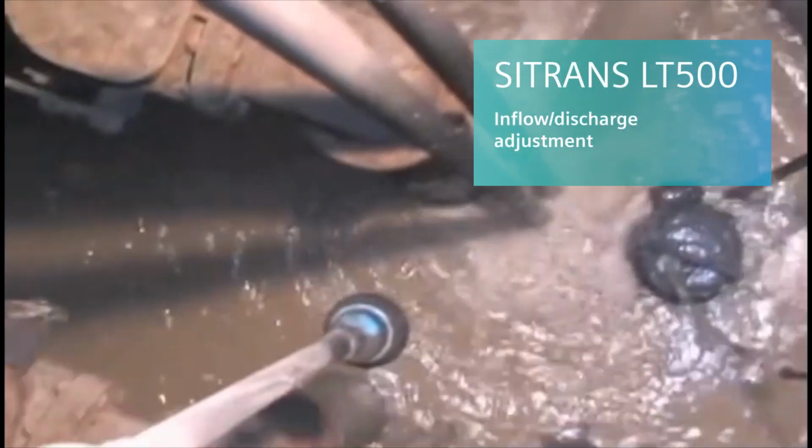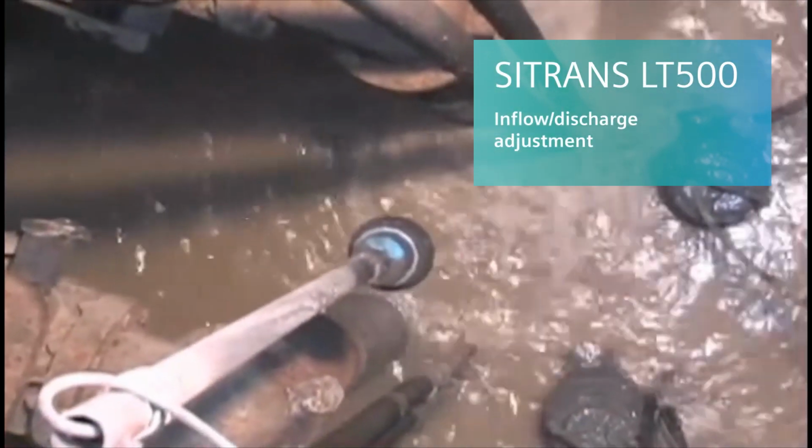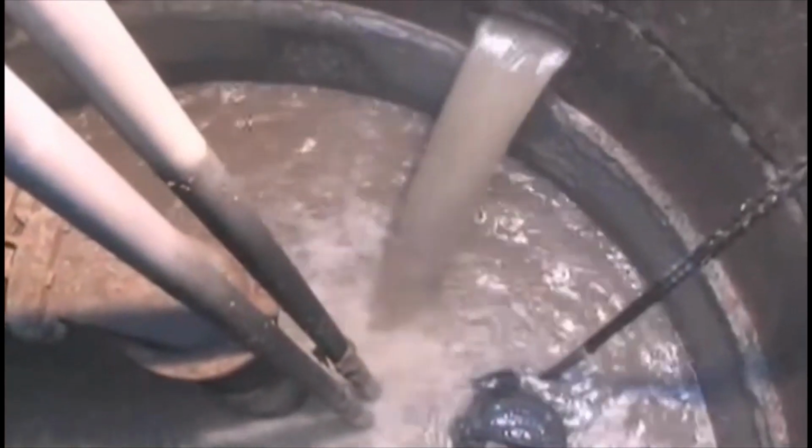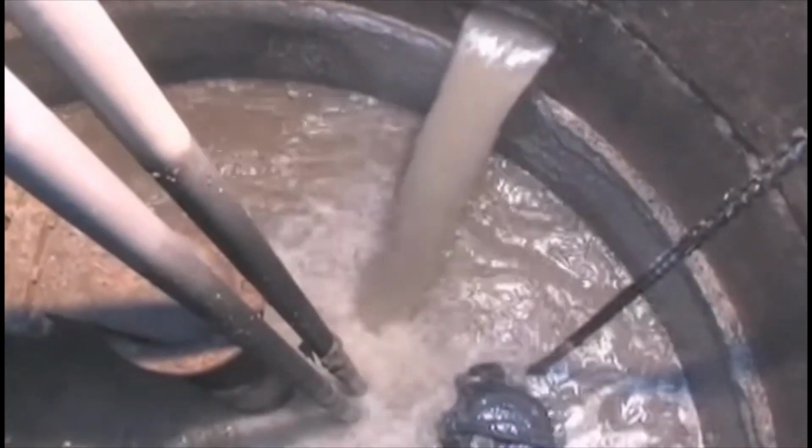The inflow or discharge adjustment helps to account for material that is being removed from the vessel while the pumps are running. It helps ensure that it is an accurate pumped total.